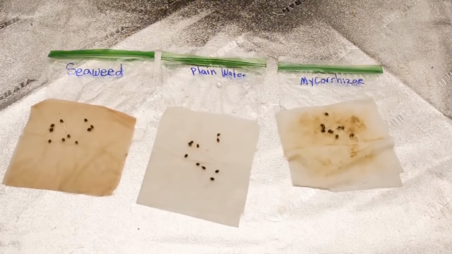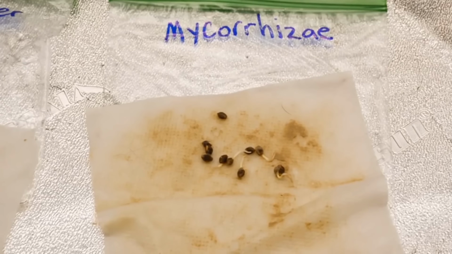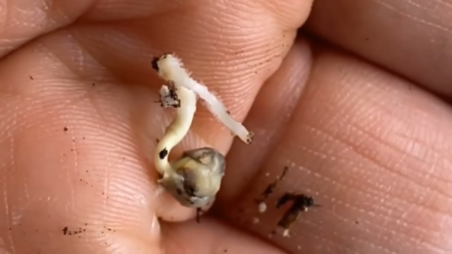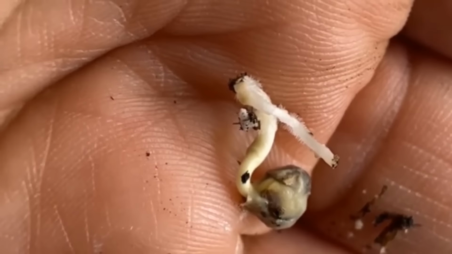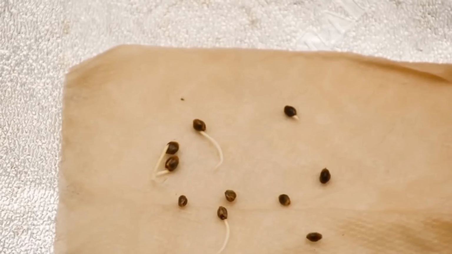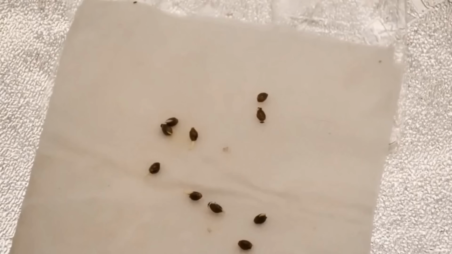The taproots in the mycorrhiza batch have grown extremely large, but on top of that, the taproots are covered with mycorrhizal hyphae. And this just proves that they were wrong. The taproot growth on the seaweed extract batch is even more impressive. They're humongous. They don't have the same kind of fuzzy hairs that the mycorrhizal batch does, but they're growing fast. The plain water batch hasn't really grown much, but it's doing okay.